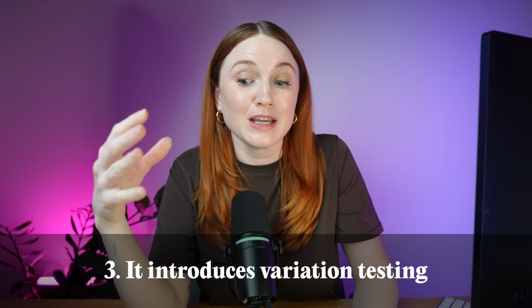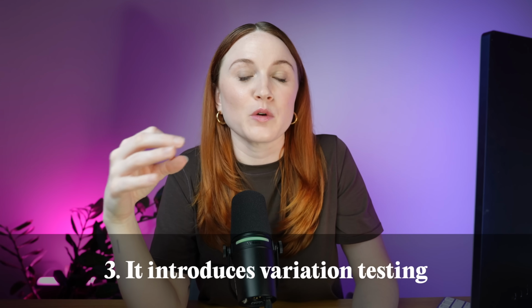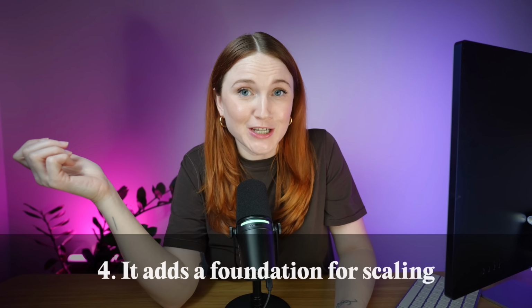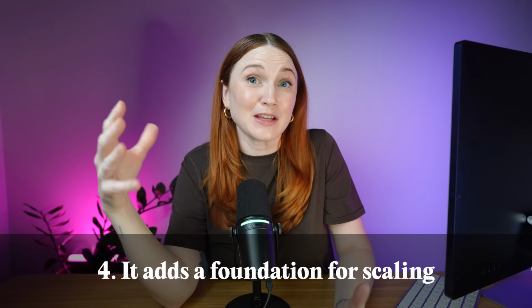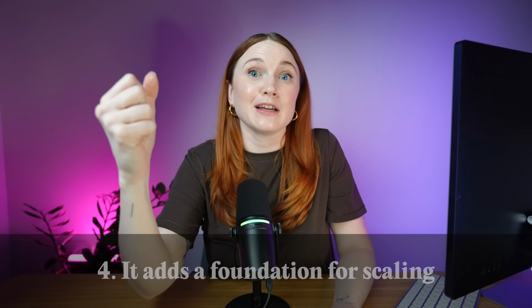This structure also introduced variation testing, which is going to allow us to really zero in on what type of messaging and formats are really converting and allow us to get quite granular with what is actually going to make them convert. And the final reason, it's a great foundation for scaling. You have two campaigns, one that is an ASC that is starting to be compounded with a lot more winners, and you also have the creative testing campaign.